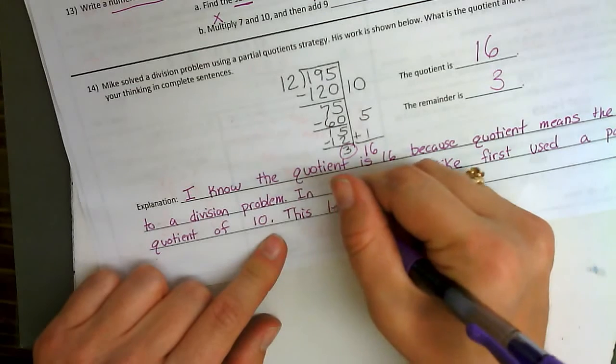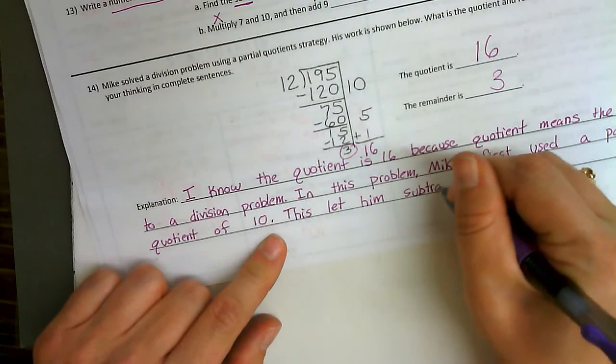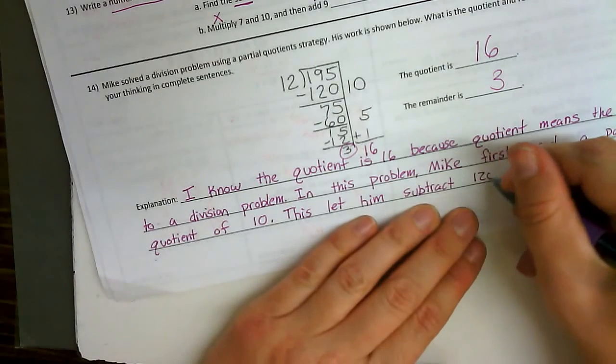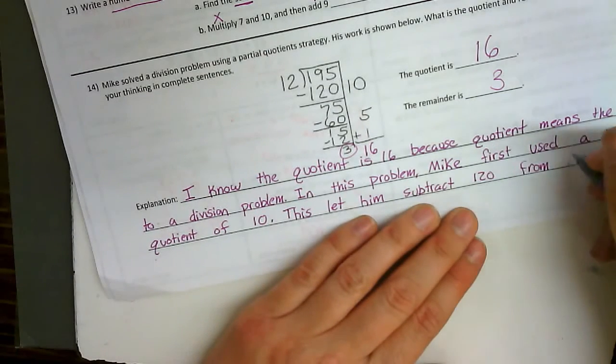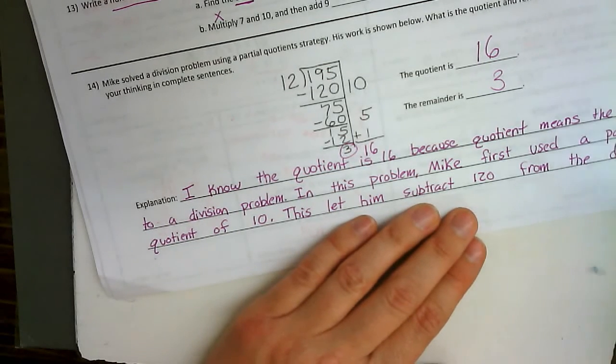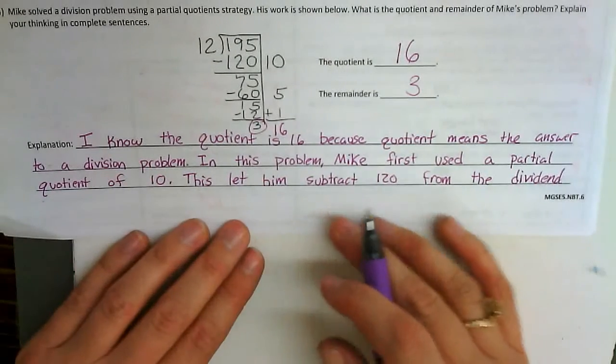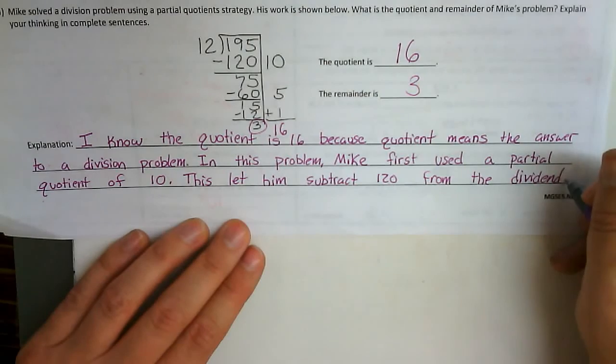This let him subtract 120 from the dividend. Do you see how I'm using vocabulary? That gets me more points. That shows that I really understand what's going on. This let him subtract 120 from the dividend.